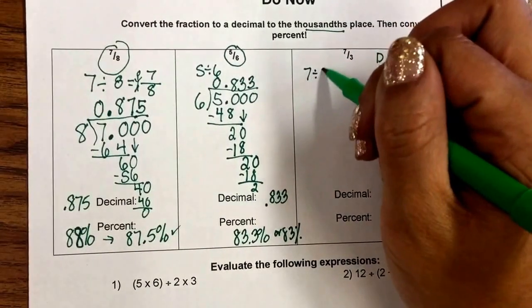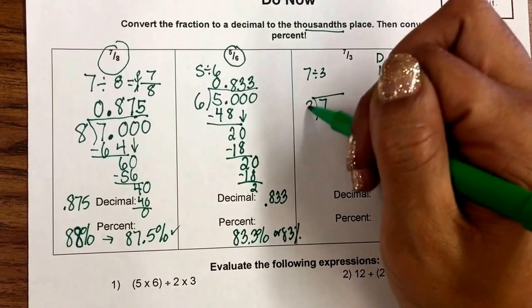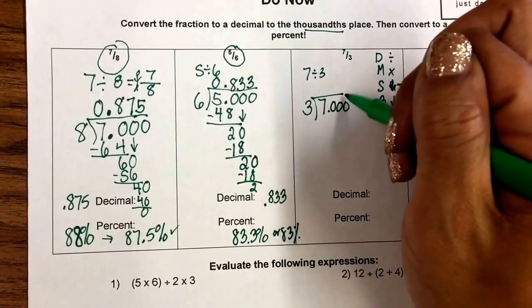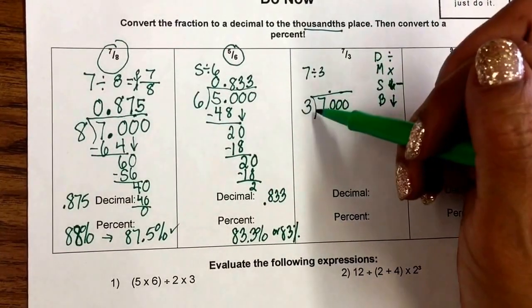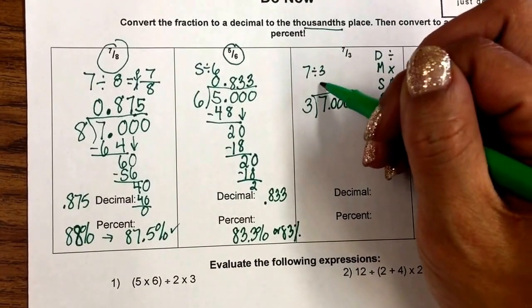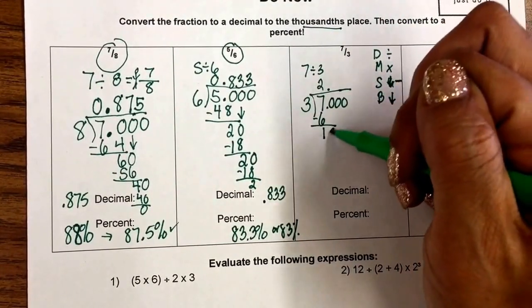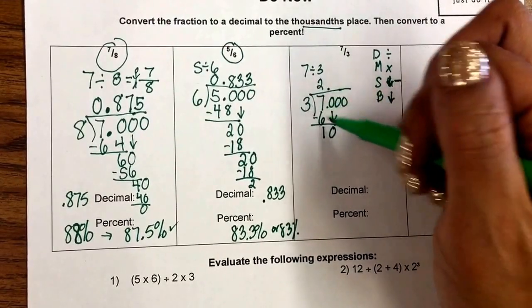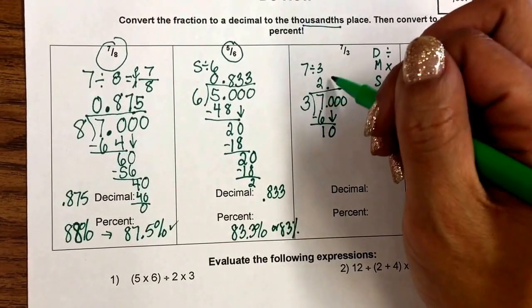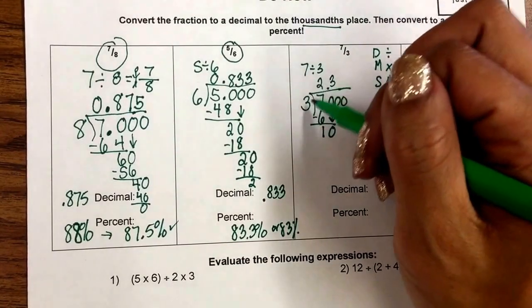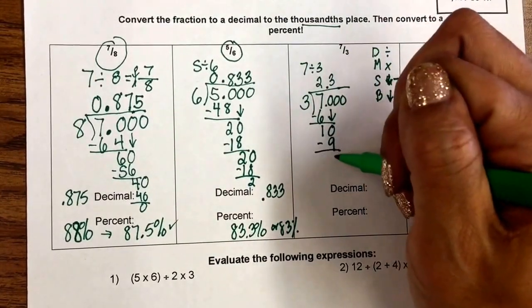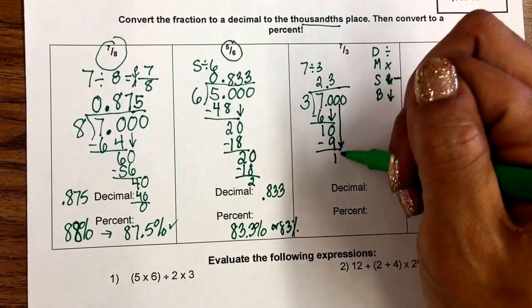This one I have 7 divided by 3. Still going to the thousandths place. So I'm going to divide first. 7 divided by 3, that's 2. Multiply, 2 times 3 is 6. Bring down the next one, 10. 10 divided by 3 is 3. Multiply, 3 times 3 is 9. Subtract, bring down my next 0.